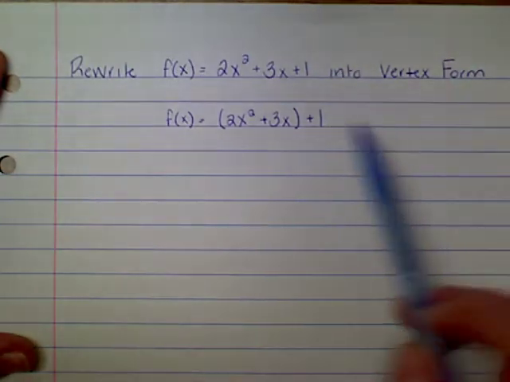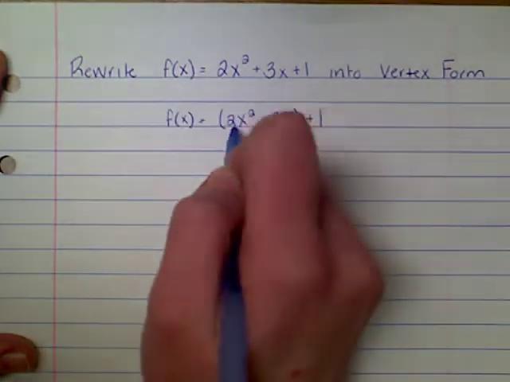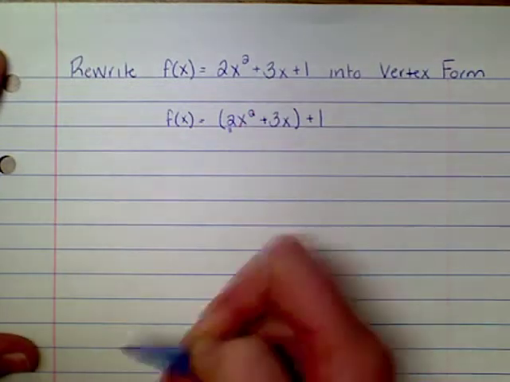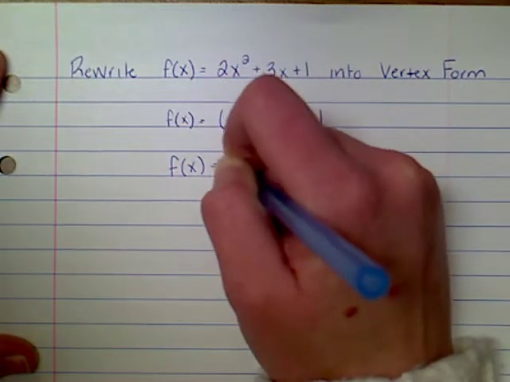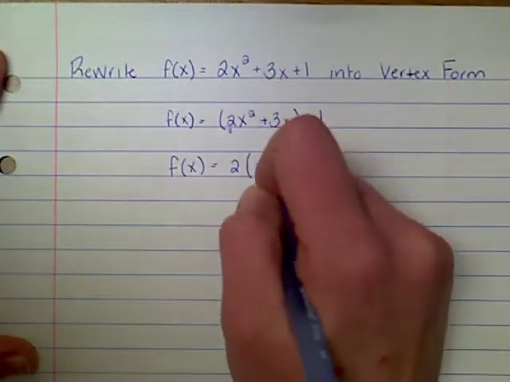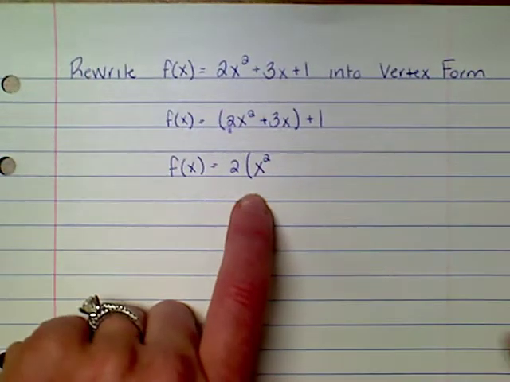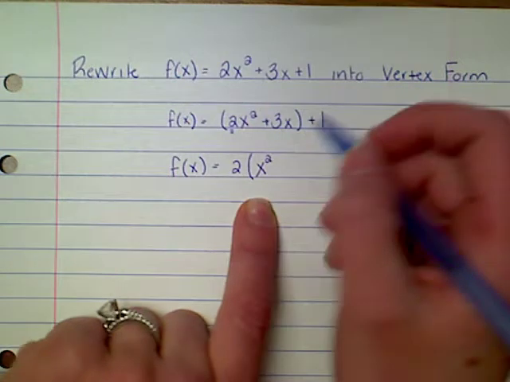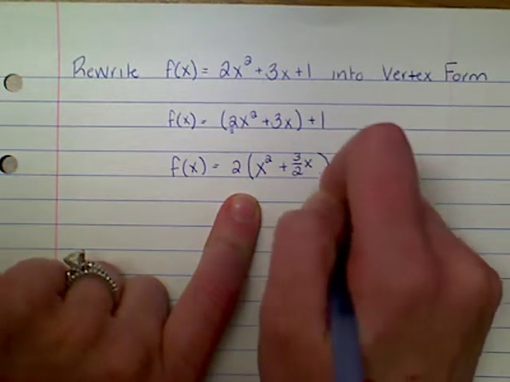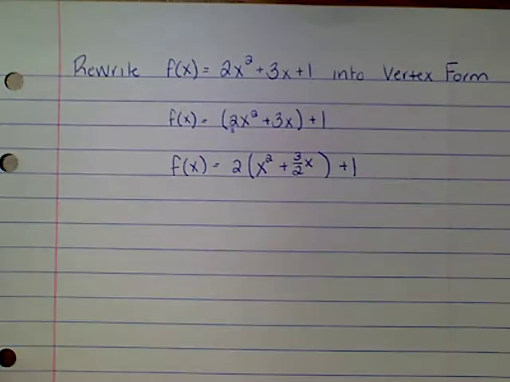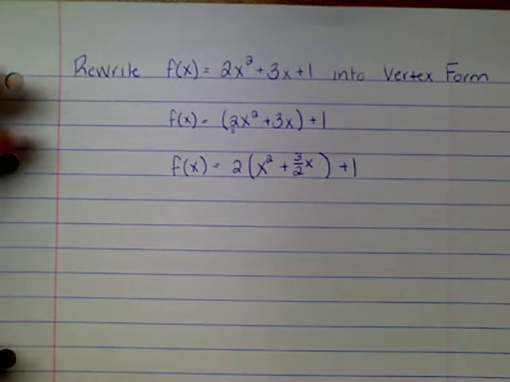We don't want to drop it entirely, but for a while we kind of ignore this outside number. The number in front of x squared is 2, and we call that the a value. And what we want to do next is actually factor that a value away from both the x squared and this term, the 3x. Now you might be thinking, wait, how can you factor it away from 3? Well, it's not going to look pretty. That's going to be 3 over 2 x. Sometimes that ends up being a nice number, and sometimes it ends up being a fraction, and that's okay.